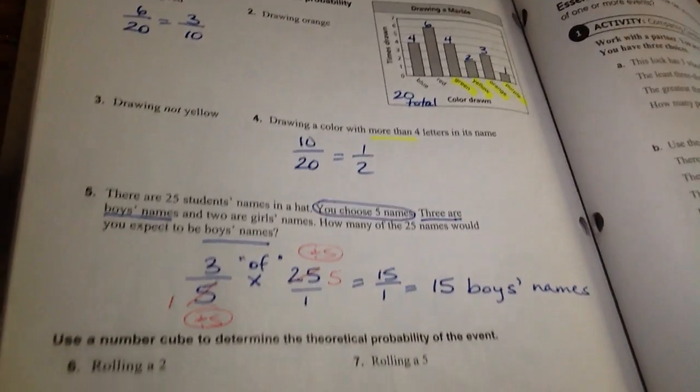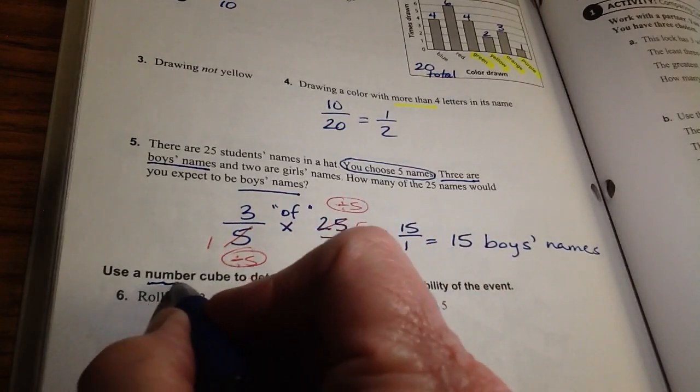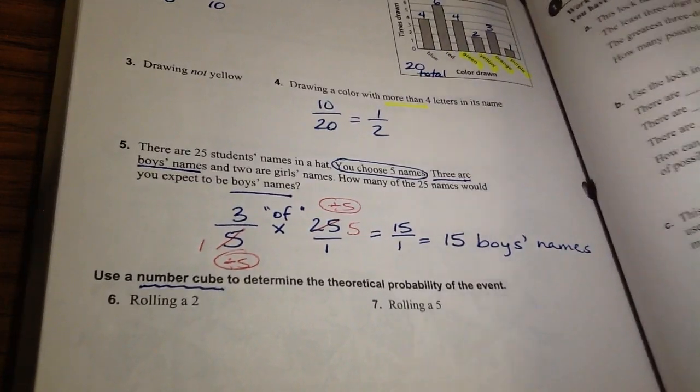And then down below is the rolling a number cube. Remember, I told you they were going to call a die a number cube? There it is. That's just like the activity we did in class. Okay, next page.